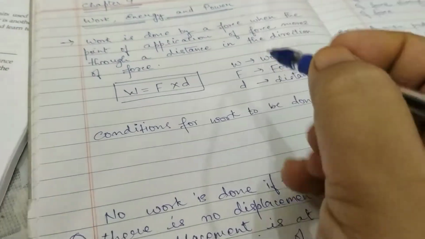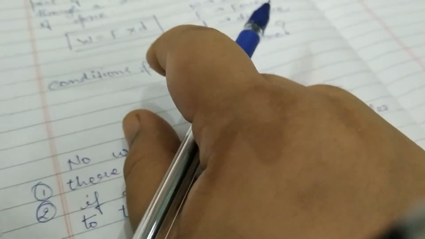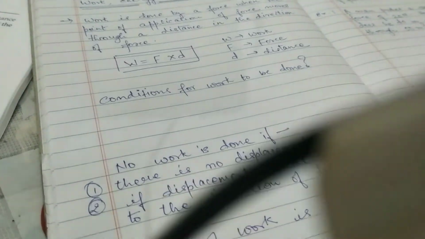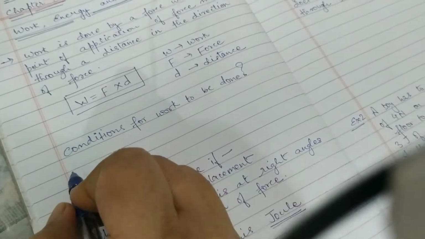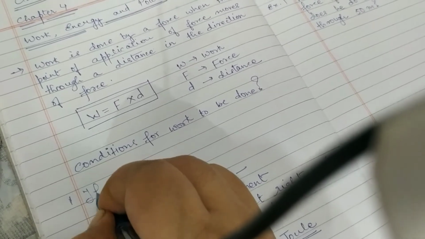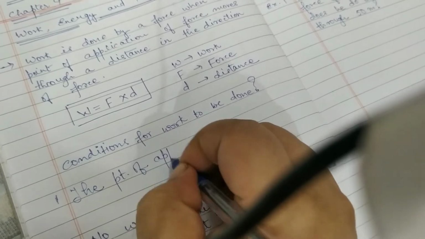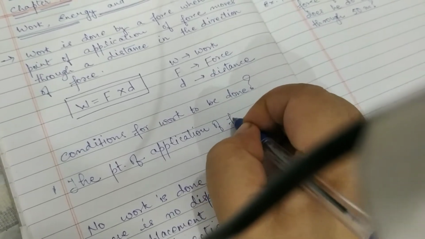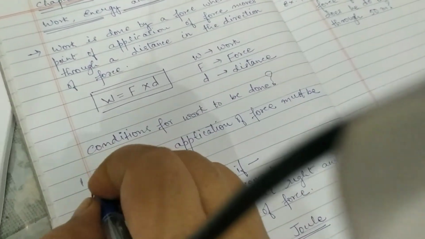So what will be the conditions for work to be done? First thing, the point of application of force must be displaced.